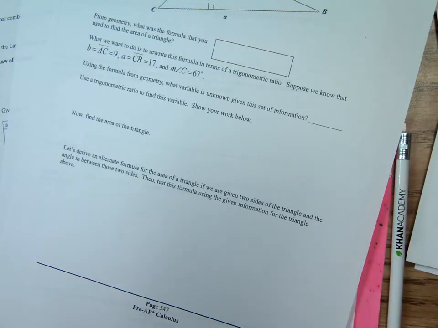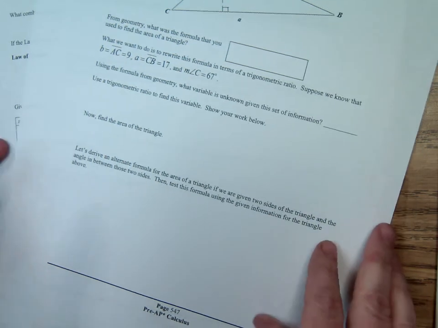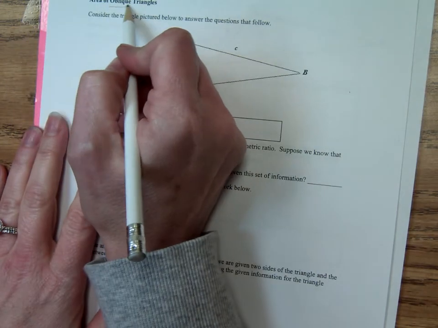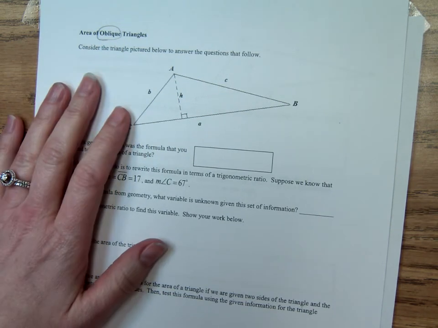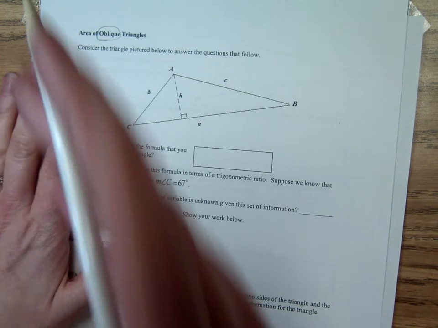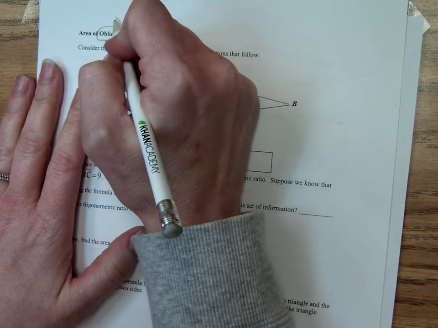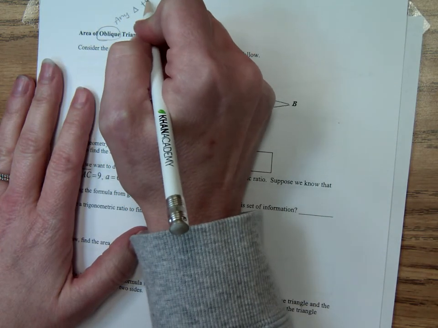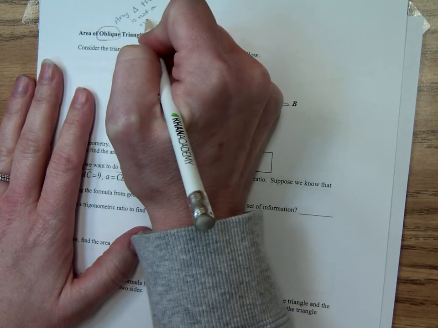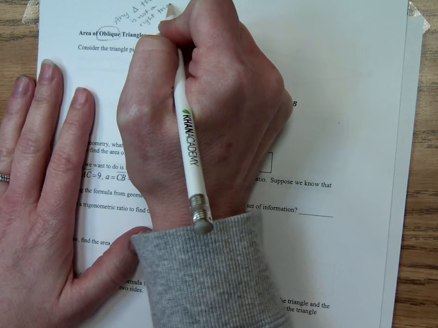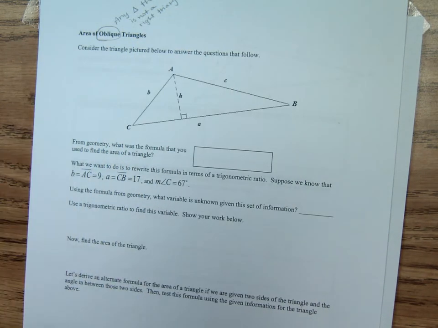Okay, so we're looking at area of oblique triangles. Oblique is any triangle that's not a right triangle. Okay, it's wrong. It's not right. Any triangle that's not a right triangle.